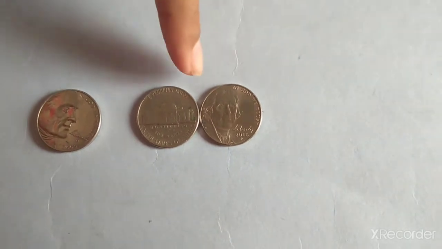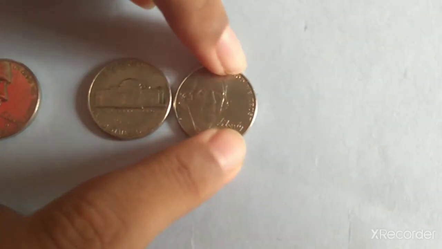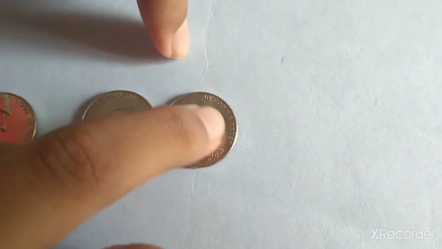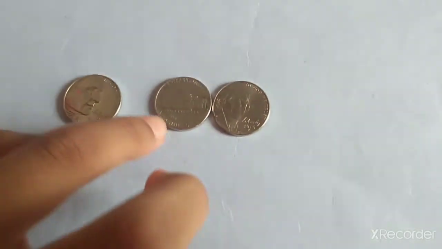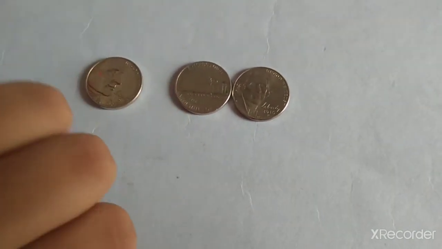Next we have the 5 cent. In the front we have Thomas Jefferson, which you can see here. And there's Liberty written there, and In God We Trust. And in the back we have the US Treasury with 5 cents and United States of America written here.